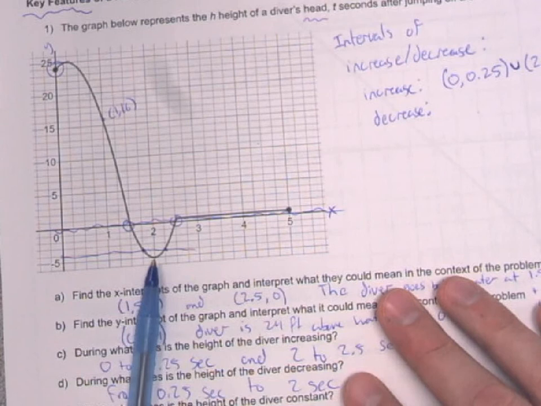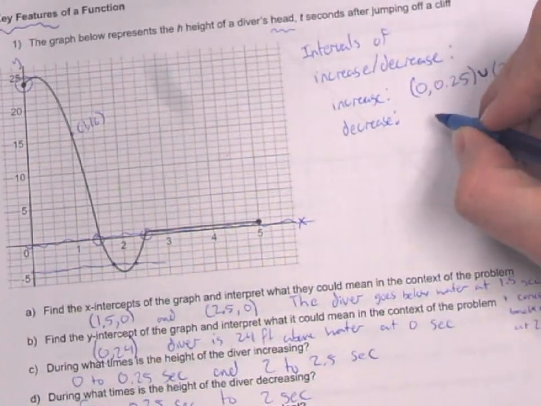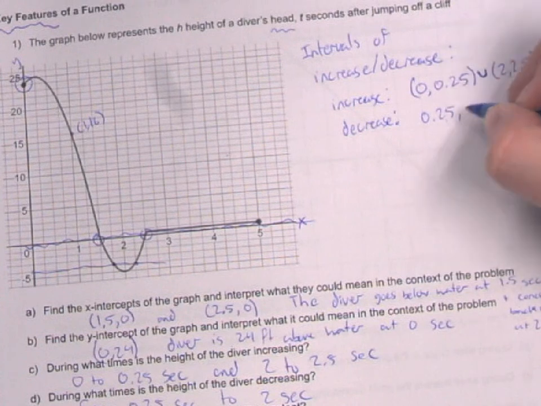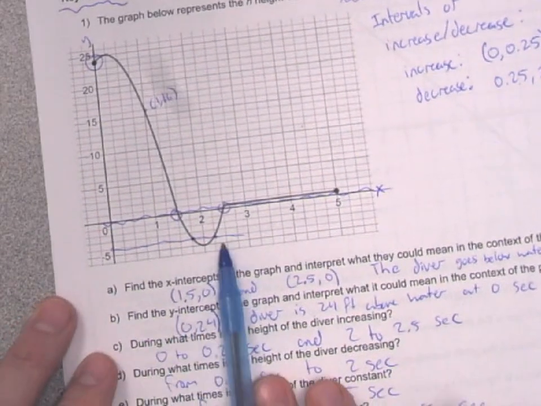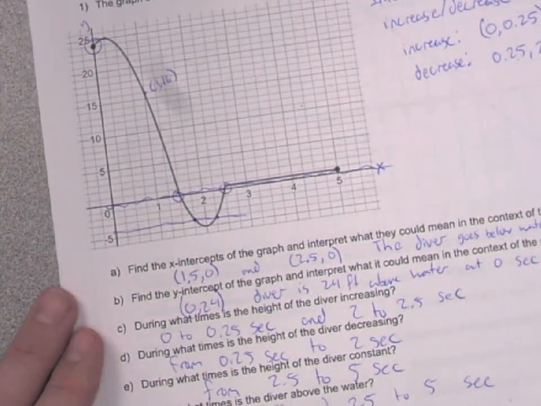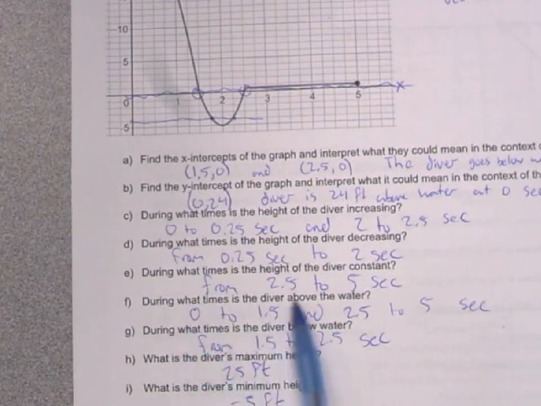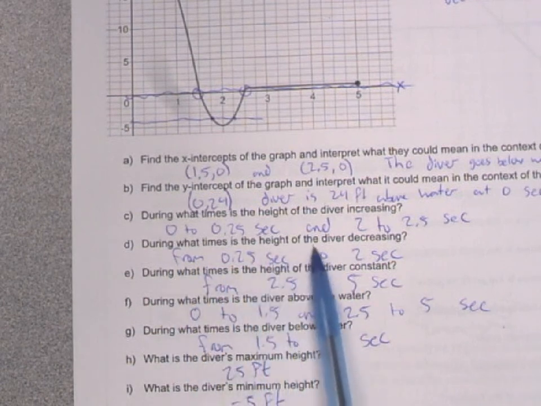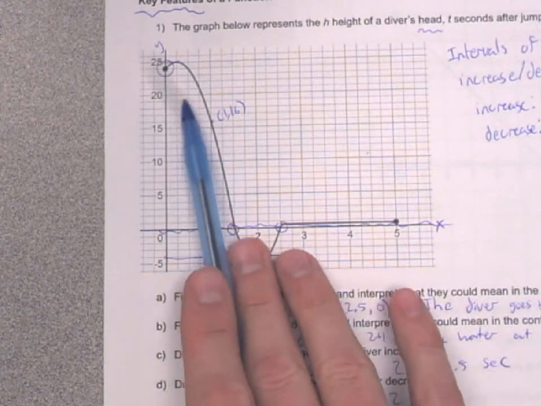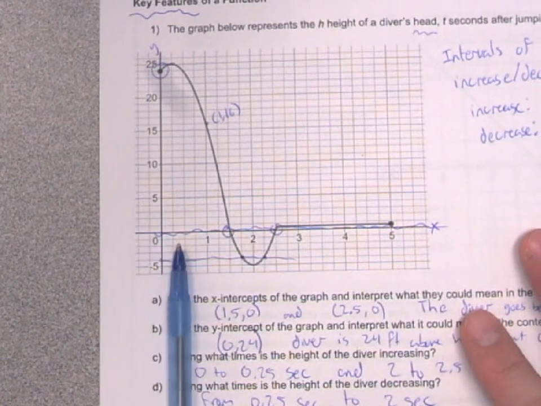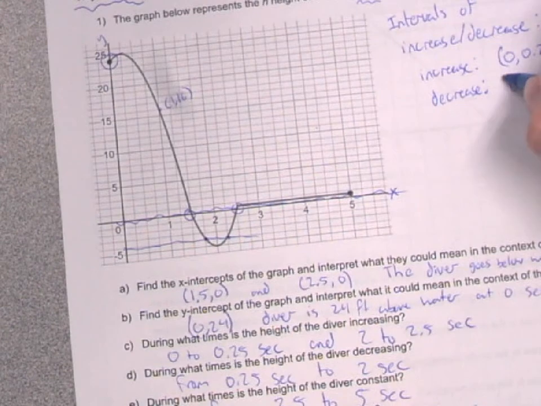But we're talking about times. We don't care about height. We're just talking about the times. So our interval is 0.25 to 2. Let me go back here and double check because I think I said that wrong. What time is the height of the diver decreasing? From 0.25 to 2 seconds. From this time to this time. So this is what our interval looks like.